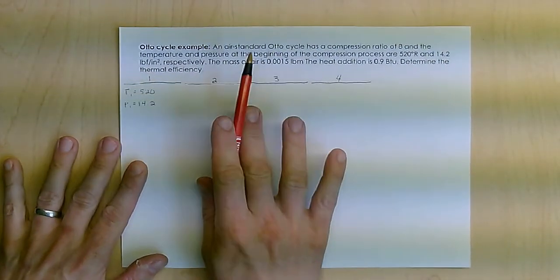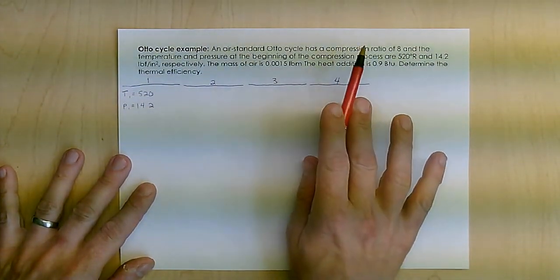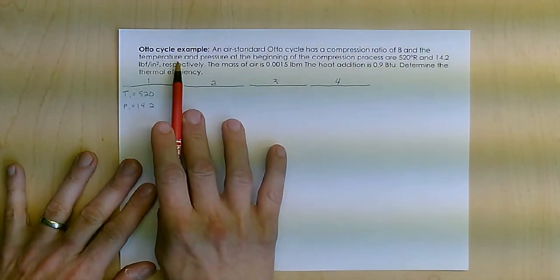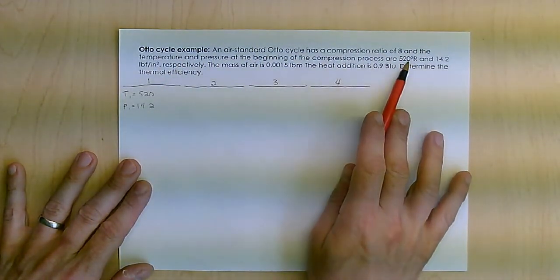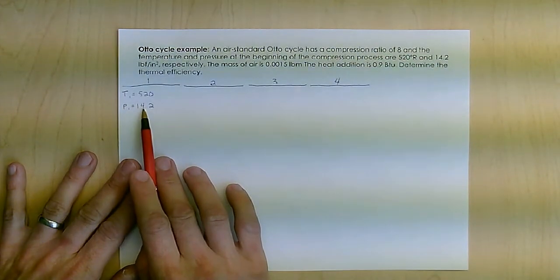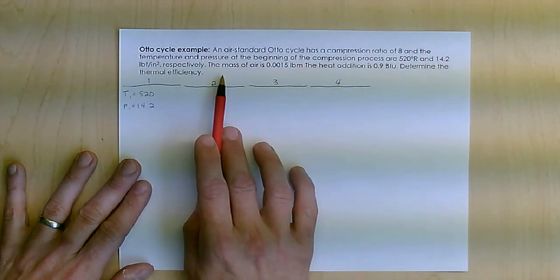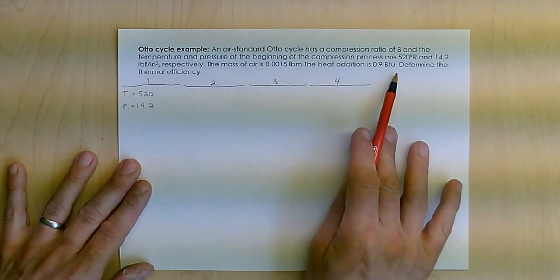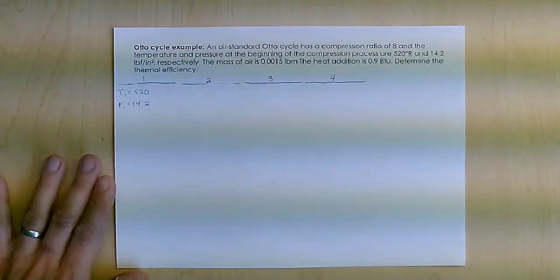Okay, I've got an air-standard Otto cycle at a compression ratio of 8. I know the temperature and pressure at the beginning of the compression, 520 Rankine, 14.2 psi. I know the mass of the air, and I know the heat addition. And I want to figure out the thermal efficiency.